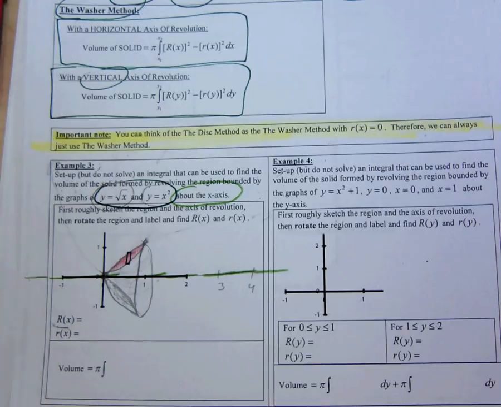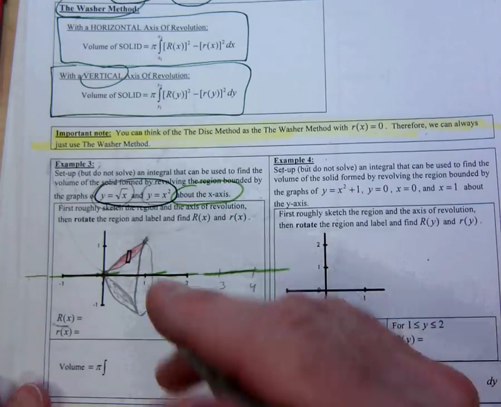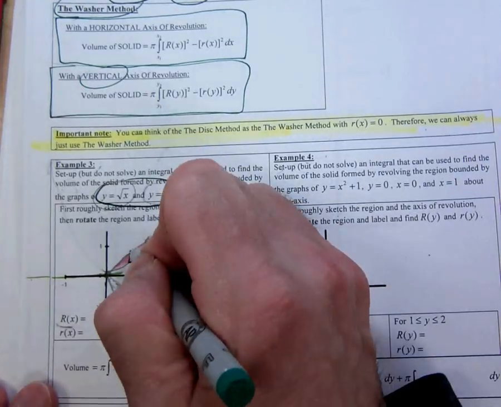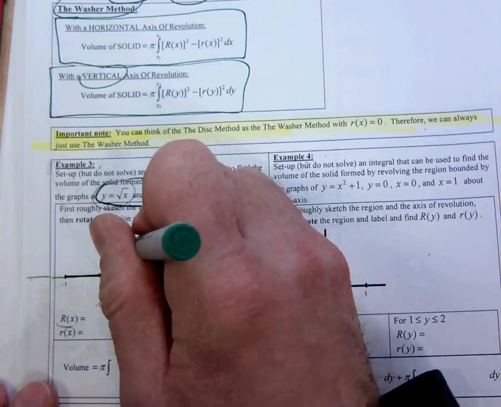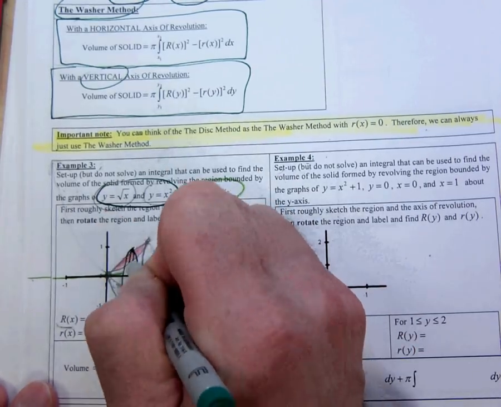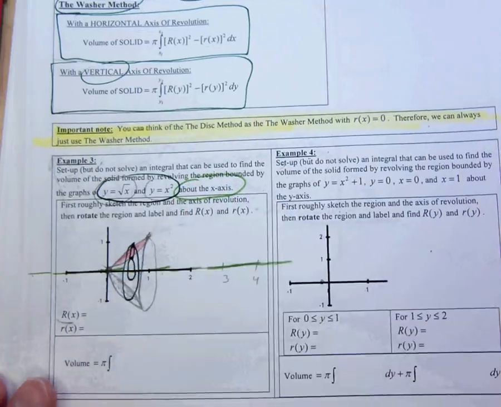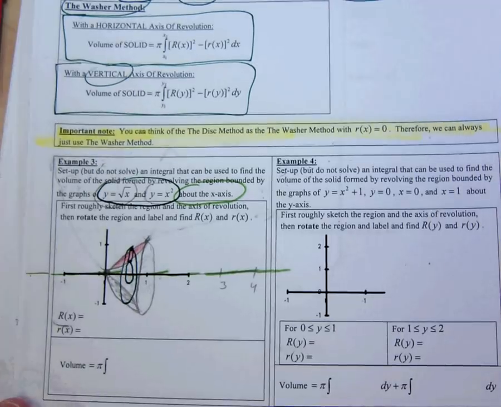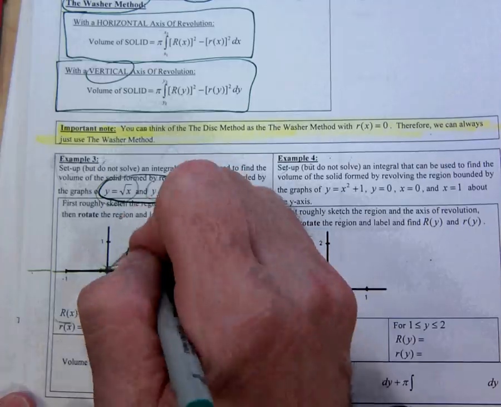Okay, now imagine rotating that rectangle around the x-axis. What's going to happen is this is going to swing around like this. This point right here is going to swing around like this. This point is going to swing around like this, and you're going to get a donut, aren't you? Yes? Agreed?